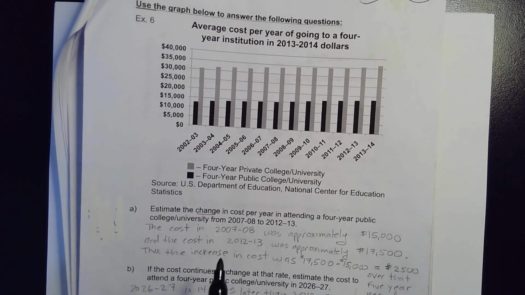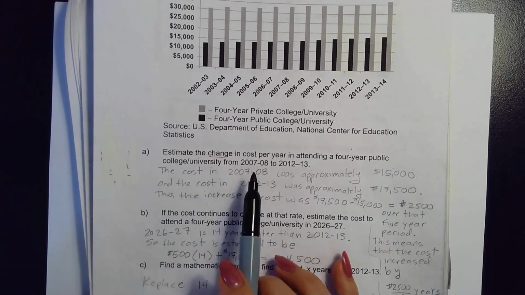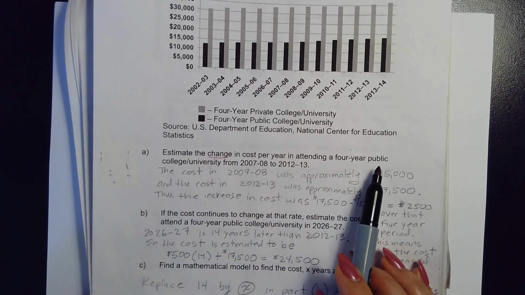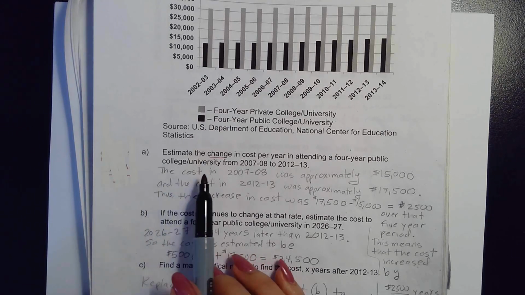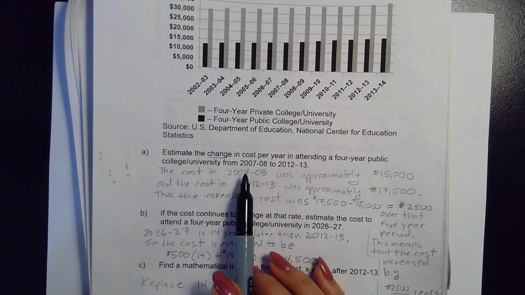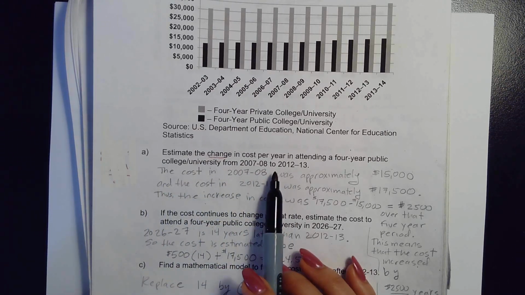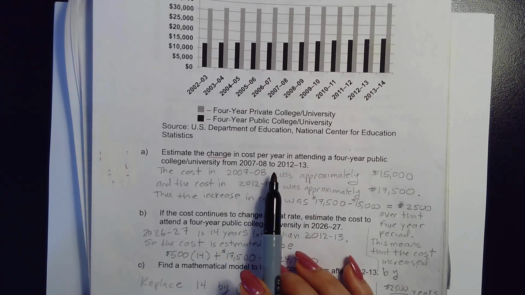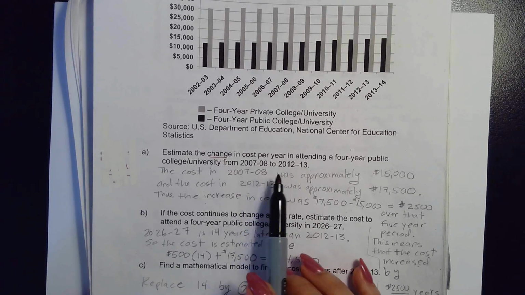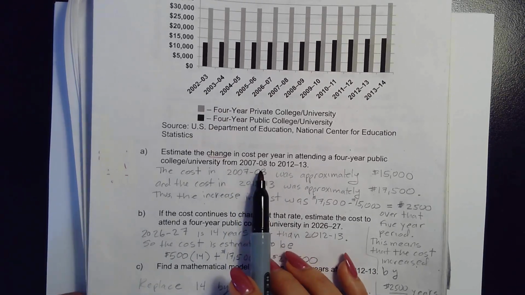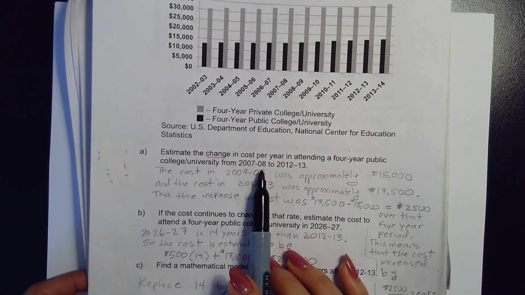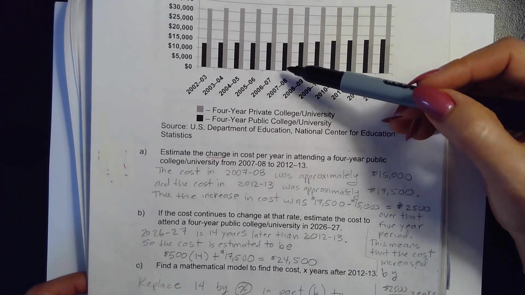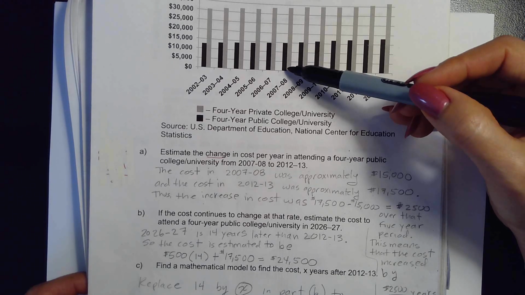And number A says, estimate the change in cost per year in attending a 4-year public college or university from the academic years 2007-2008 to 2012-2013. We're looking at public, that's the black one. Okay, so what was the change? When you look at the academic year 2007-2008, we're looking at black, right?